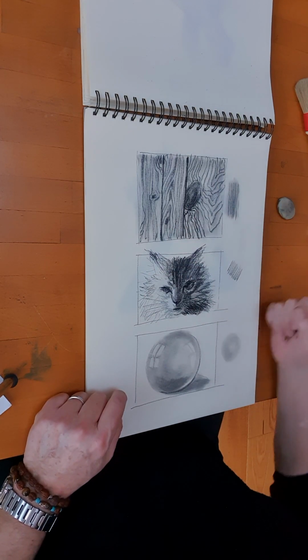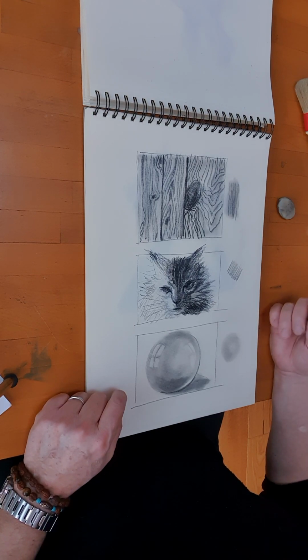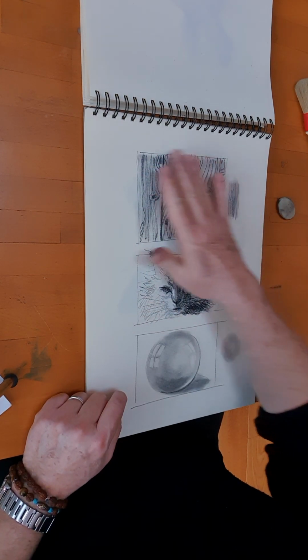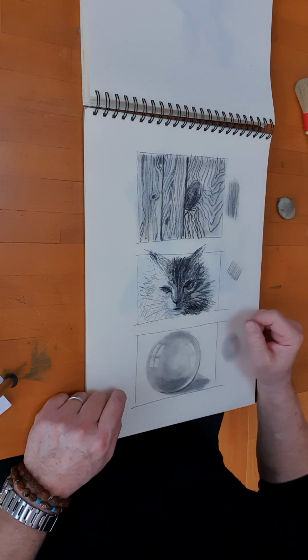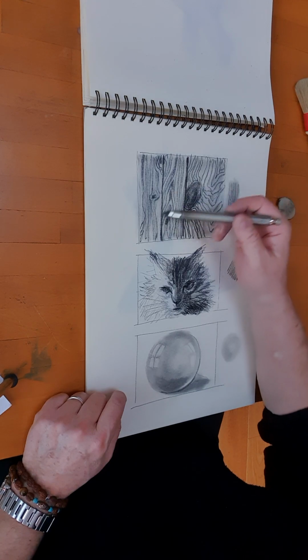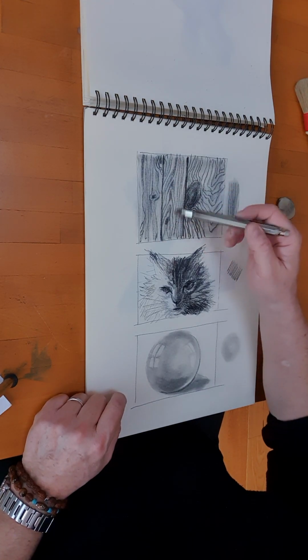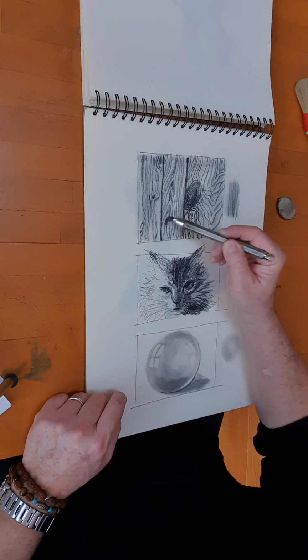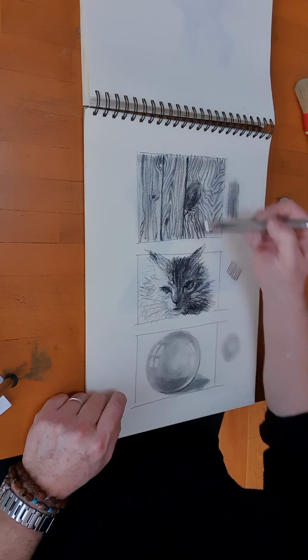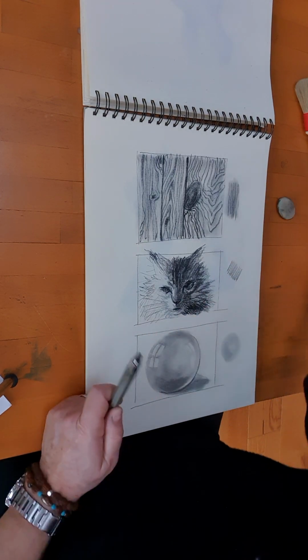We have to represent wood. How can we represent wood? Of course, we will have a shading, yeah? And then we will follow the lines of the wood, yeah? And also the knots, yeah? And this is how we do it.